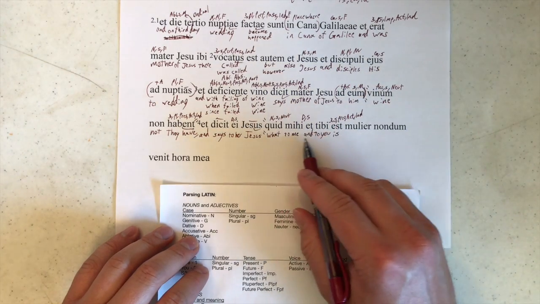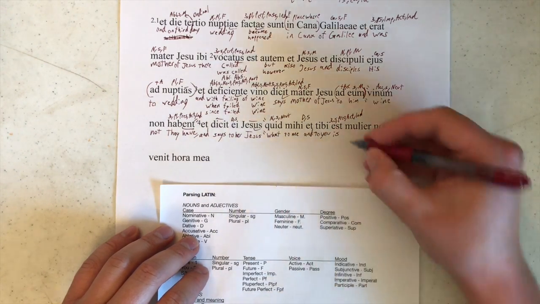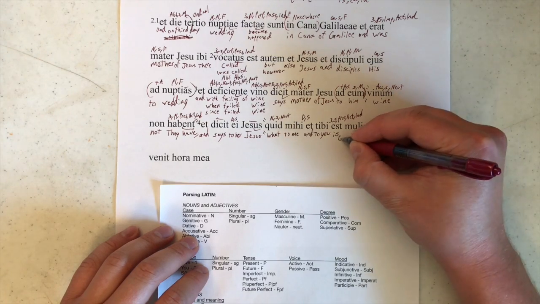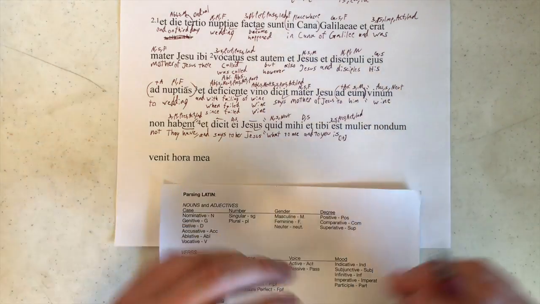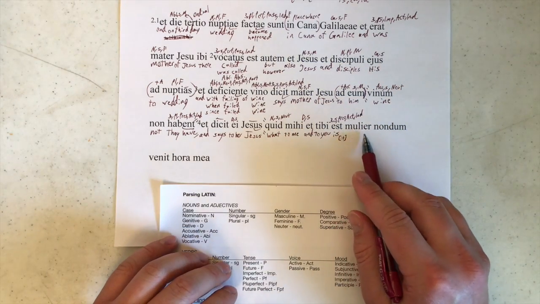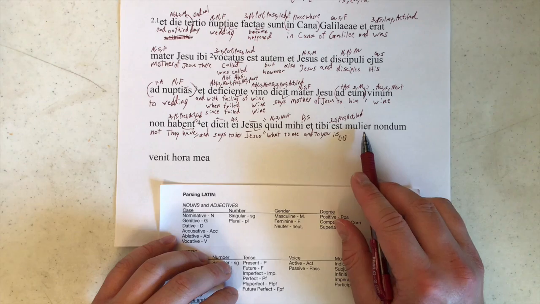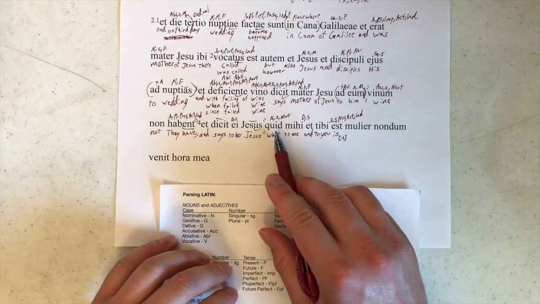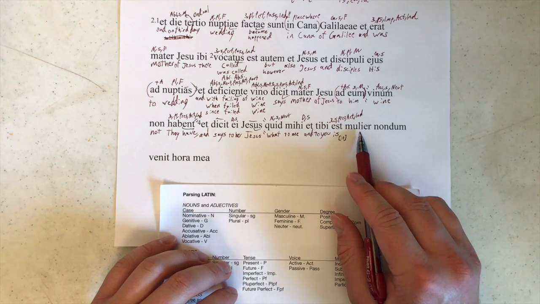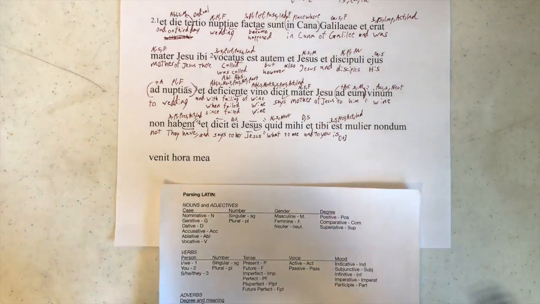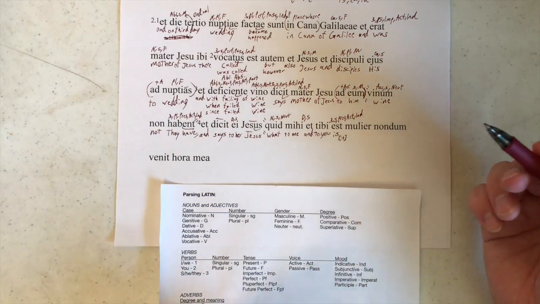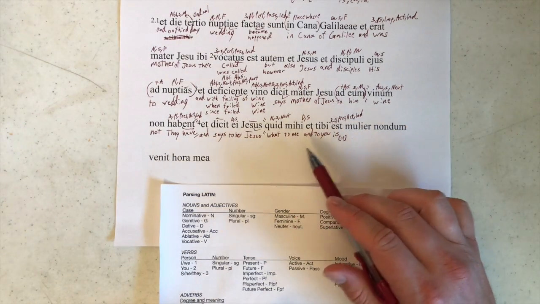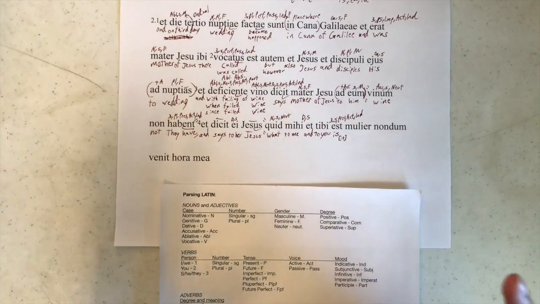What is to me and to you? We might want to throw in the word "it" for clarity's sake in English. We always want to be careful about adding words unless the context specifically says it. Mulier here appears to be either nominative or vocative in form. Since we've already got our nominative right there, this could be acting as a predicate, but that doesn't make any sense. What is woman? To me and to you. That doesn't make any sense at all.